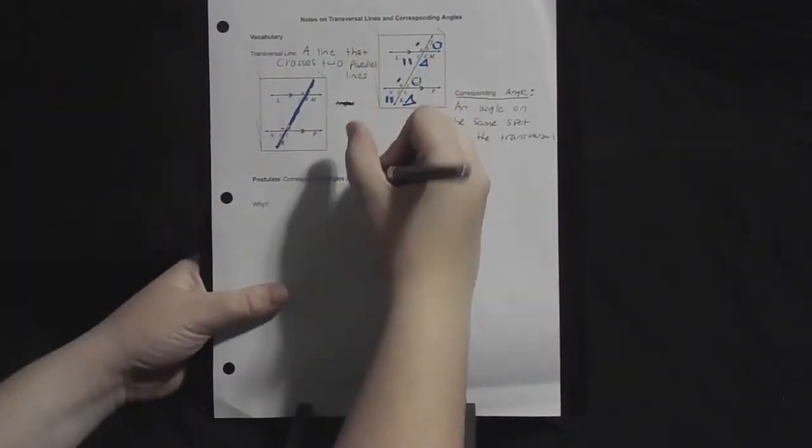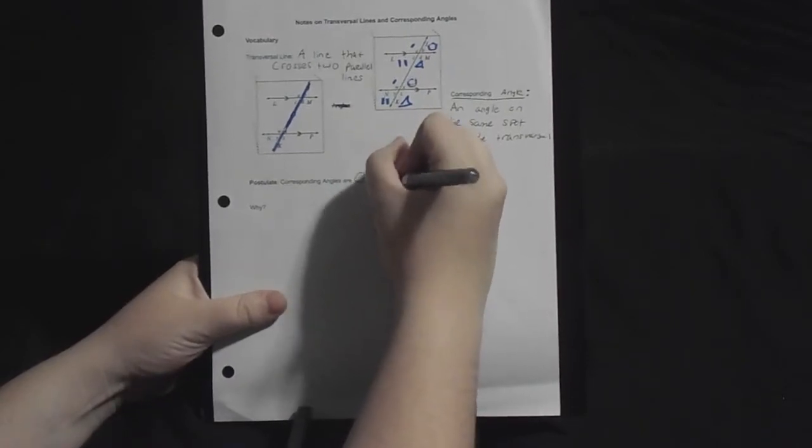Well, the answer is that corresponding angles are congruent. They are the same. So if A is 50, that would make W 50. Because they're corresponding angles, that means they are congruent.